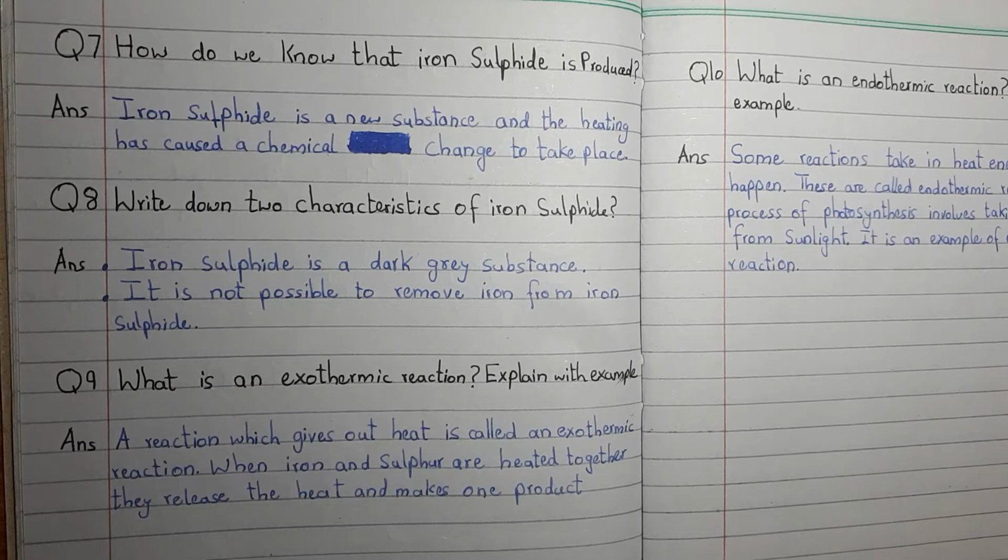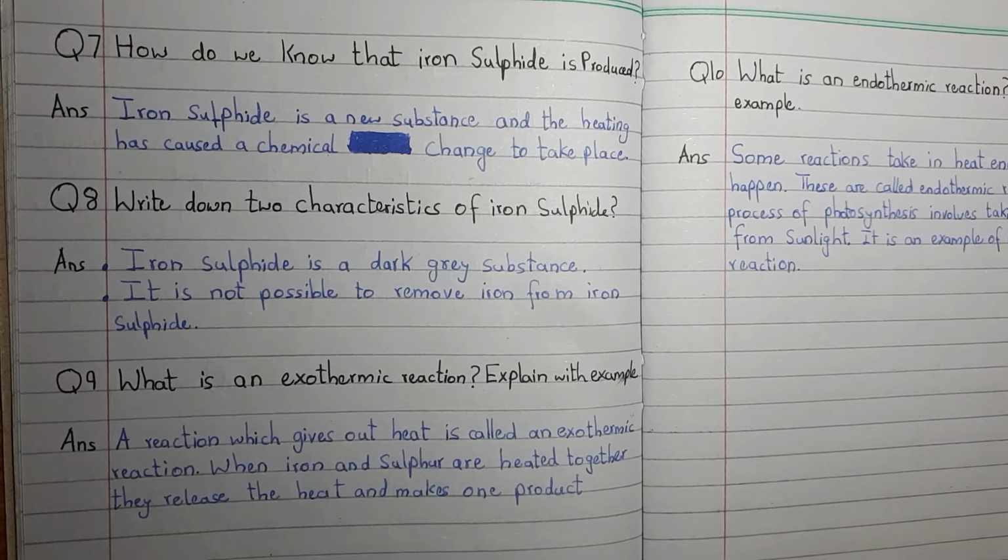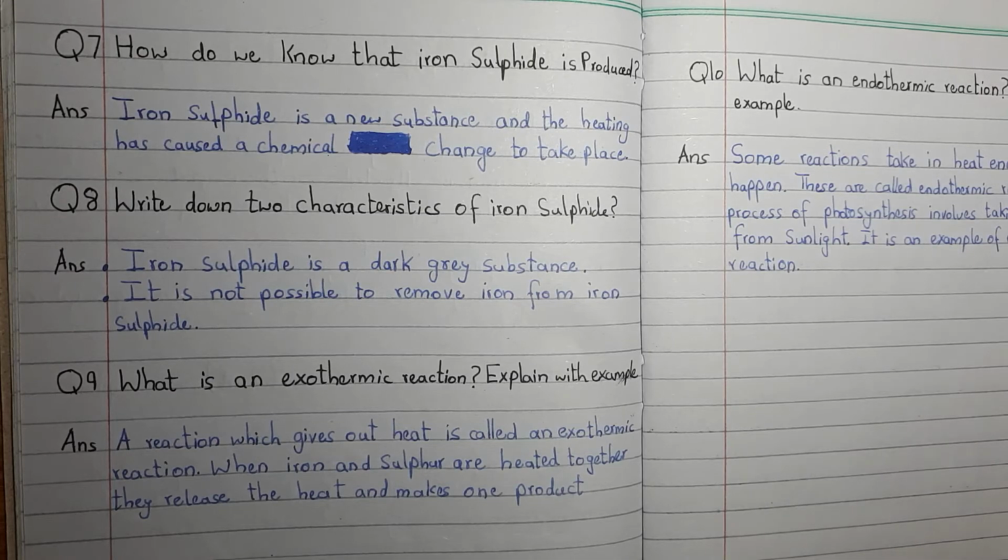What is an exothermic reaction? Explain with example. A reaction which gives out heat is called an exothermic reaction. When iron and sulfur are heated together, they release heat and make one product.